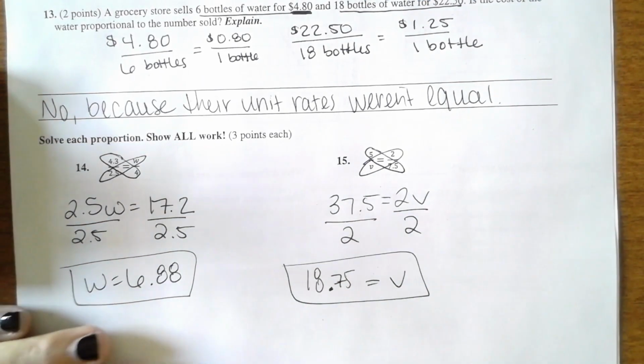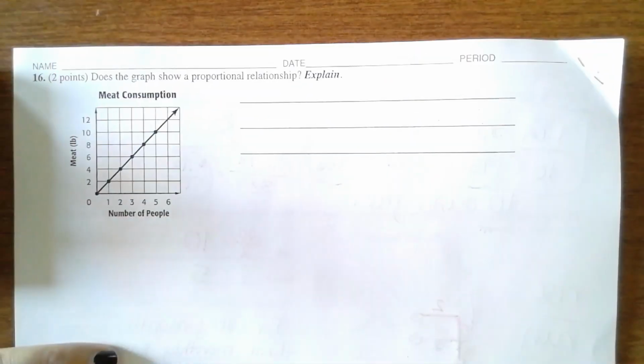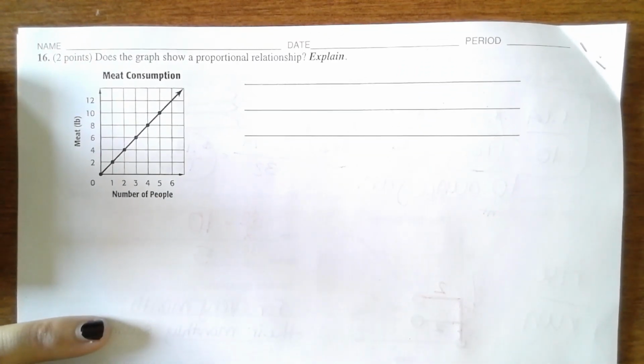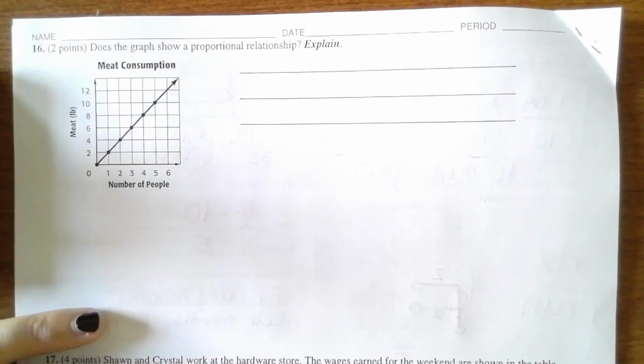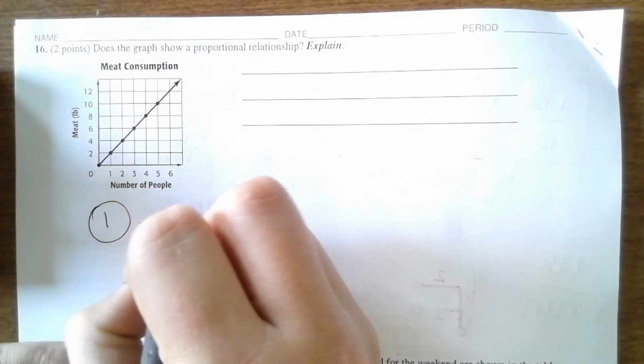All right, back page. So does this graph show a proportional relationship? So remember that there are two requirements in order for a graph to be proportional. One is it must go through the origin.